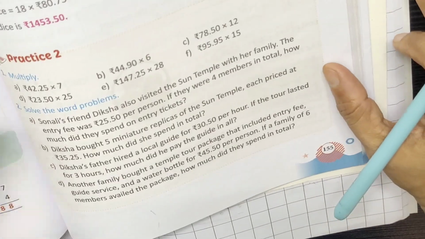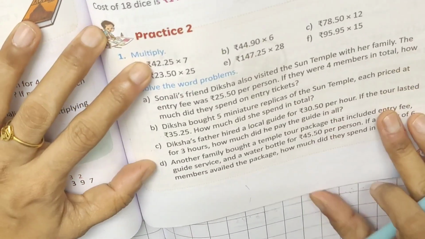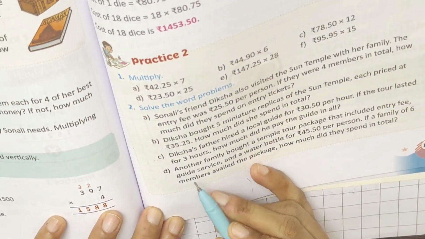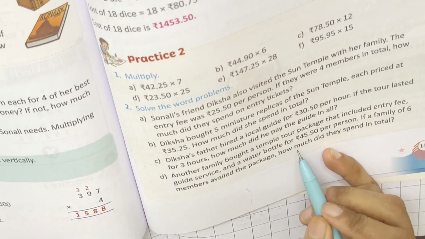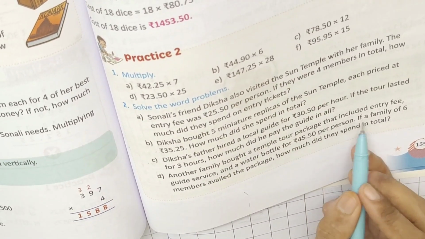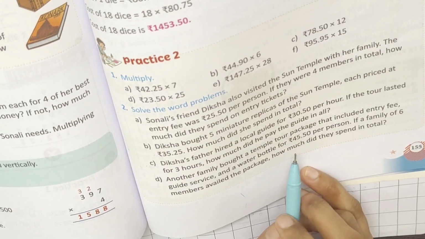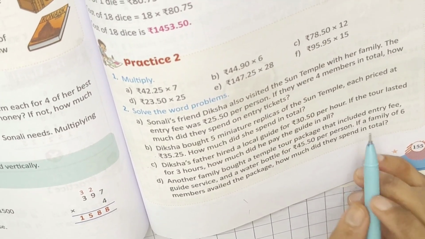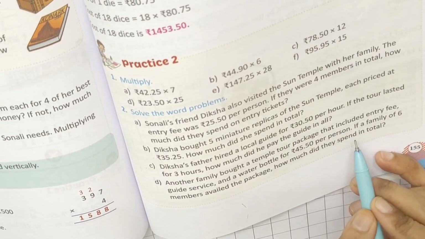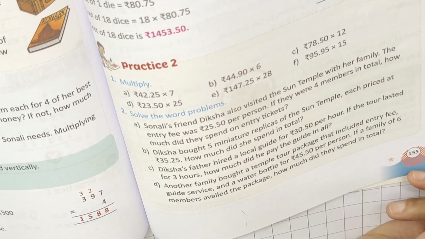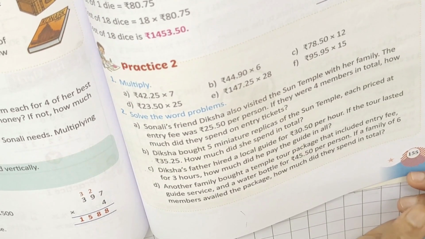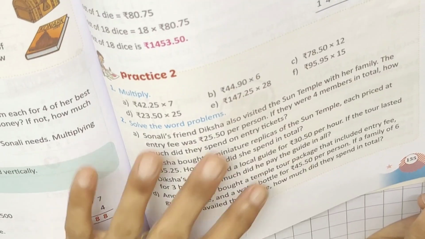Next, D. Another family bought a temple tour package that included entry fee, guide service, and a water bottle for 45 rupees 50 paise per person. If a family of 6 members availed the package, how much did they spend in total?